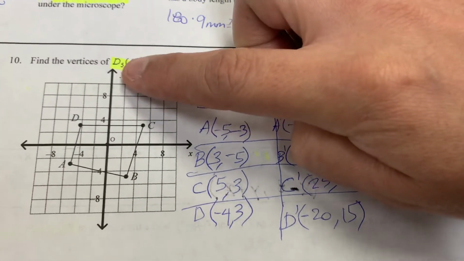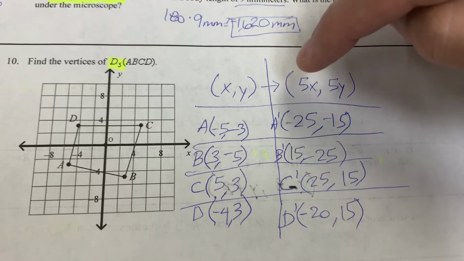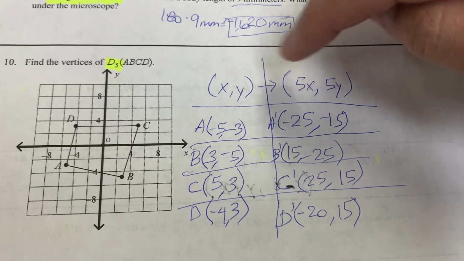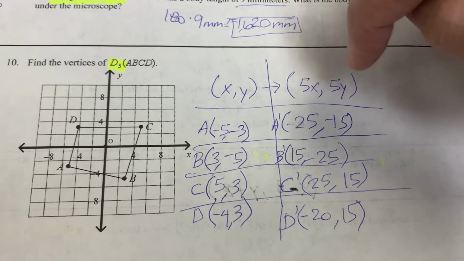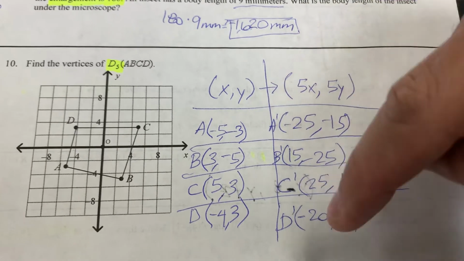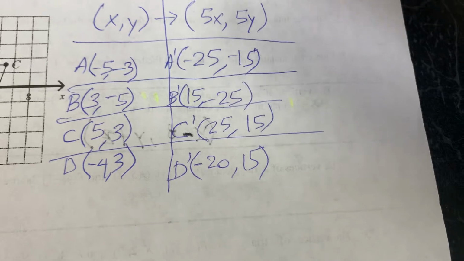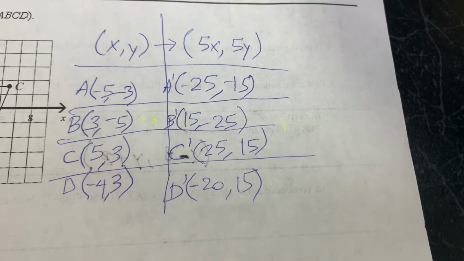Remember, this just means you're multiplying them all by 5. So (x, y) goes to (5x, 5y), this is your rule. So just multiply each of these by 5. So, bam, here you have A prime, B prime, C prime, and D prime. All right, last one.